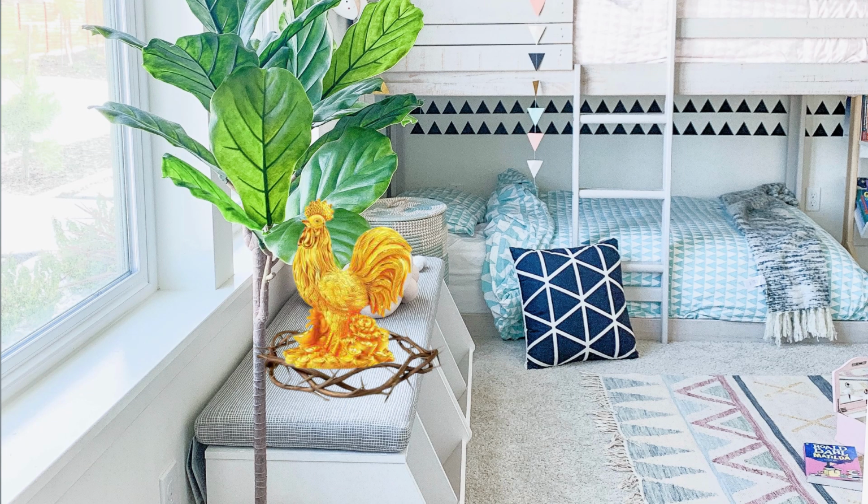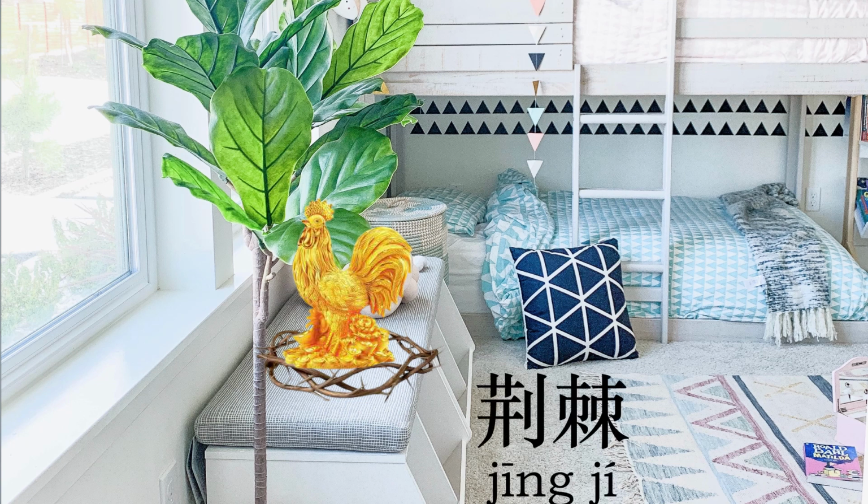Imagine that there is a golden chicken sitting on the thorns and thistles on the plants in my room. Golden chicken sounds like 金鸡. I will help myself remember the sound of it being 荆棘. And then I will try to remember its meaning from the imagery of the thorns and thistles that it is sitting on at my window.